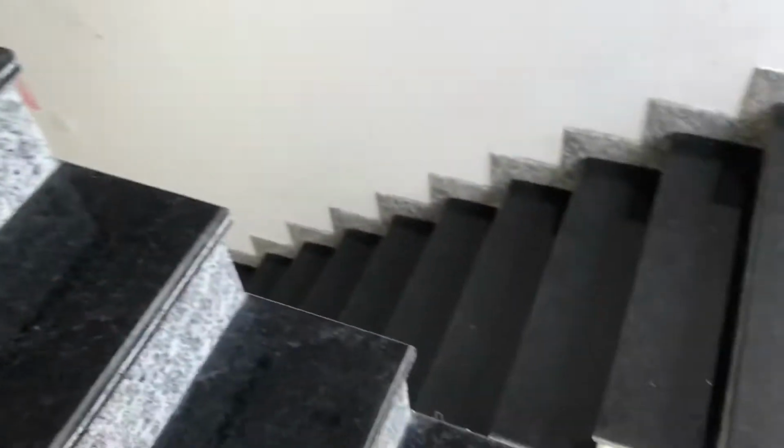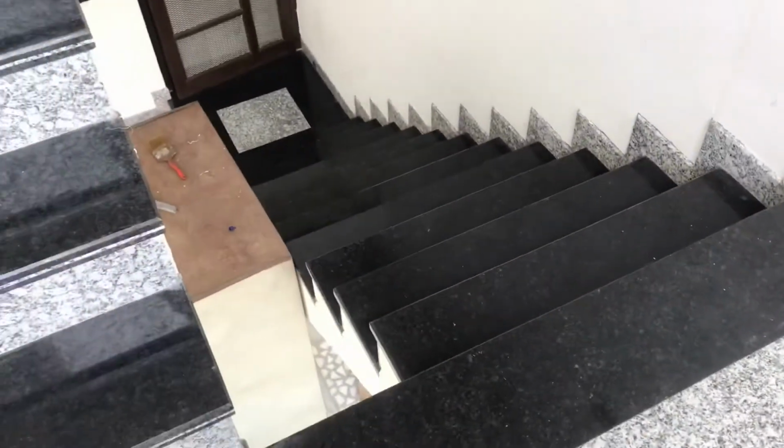Now let me show you the look from upwards. When you go downwards, this will be the look of your staircase. I'll also go inside the house and show you. Now let us go inside the house.